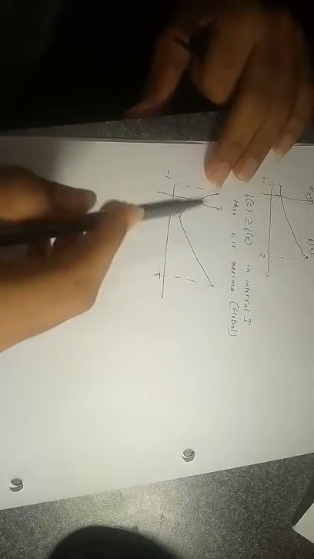Okay, for example, if this is the function in the interval of say -1 to 5, and this is the point c. As you can see, in this interval the least value of the function is at the point c, and the least value is f of c.